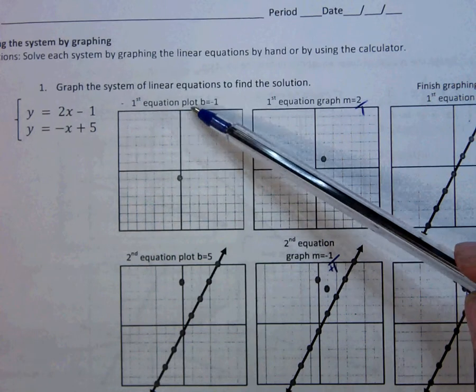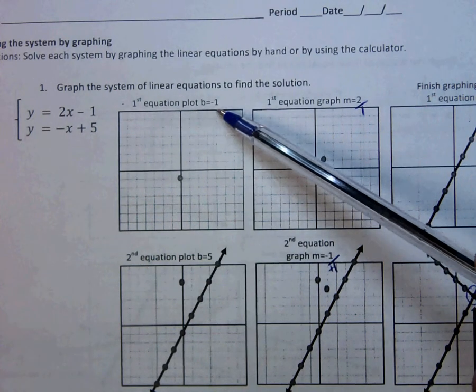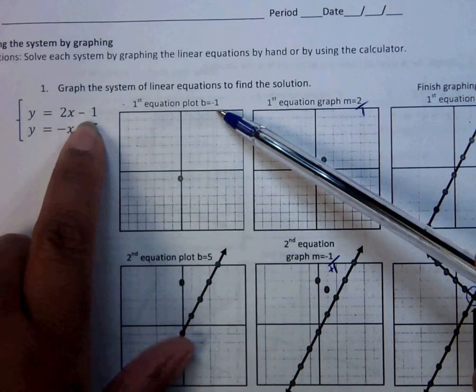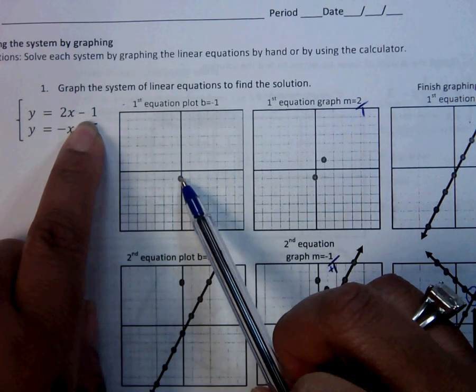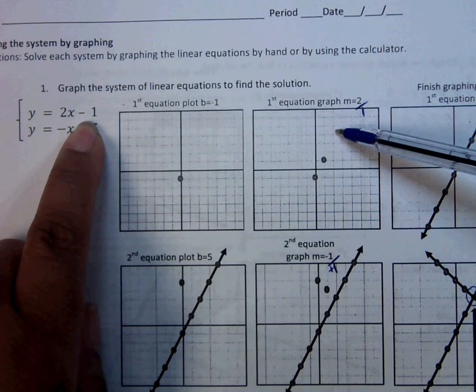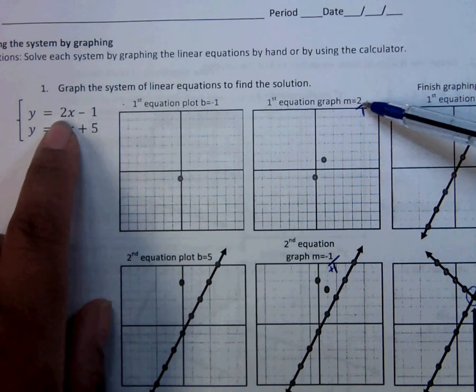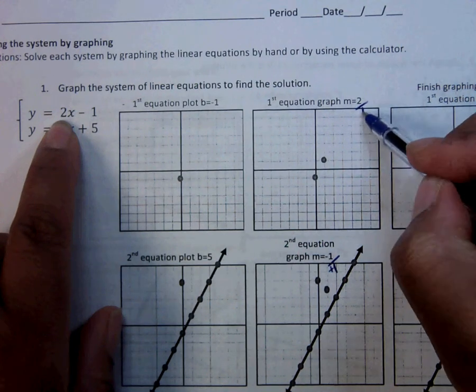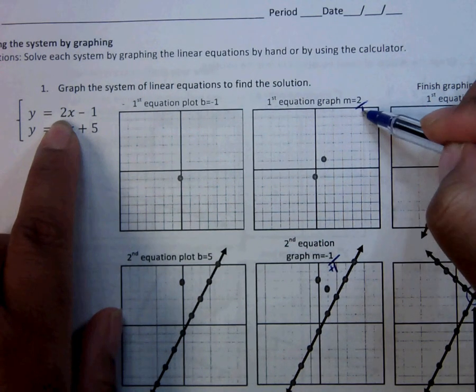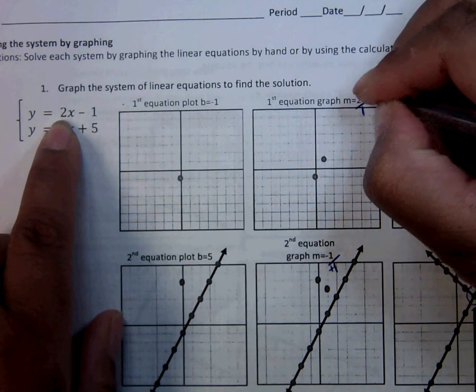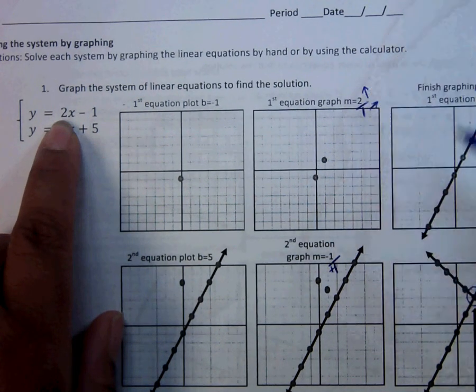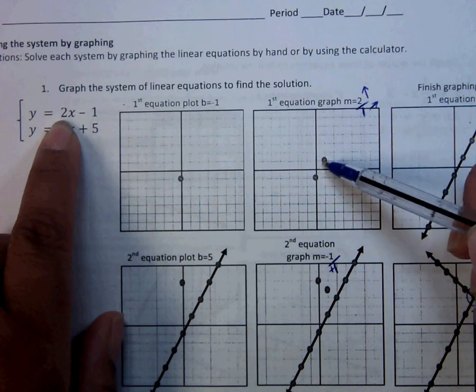First equation, plot b equals -1. The y-intercept of the first equation is -1, so plot -1 on the y-axis. Second part, graph m. M is 2. Now we have to put it over 1 so that it is in fraction form so that we can graph the slope. They are both positive, so that means to go up and then right. I go up 2, right 1.